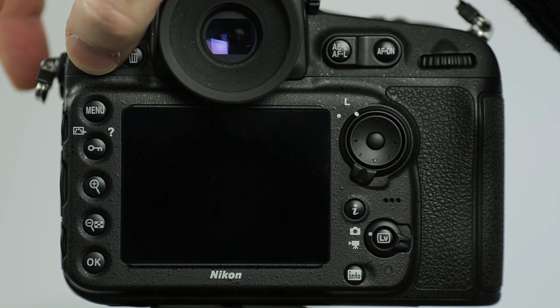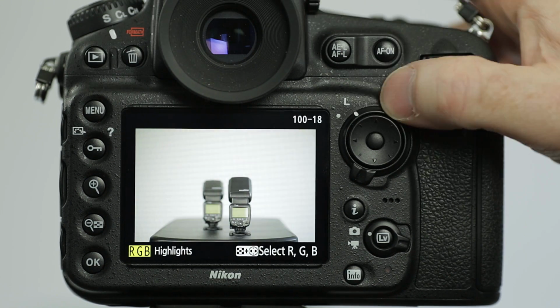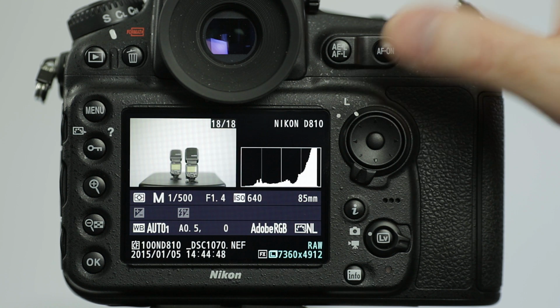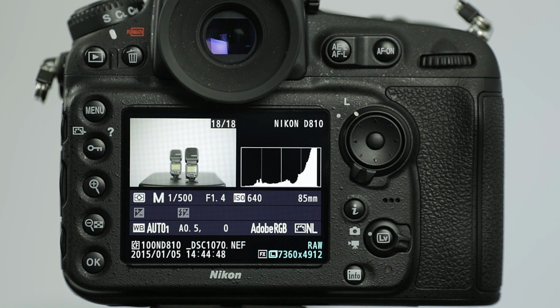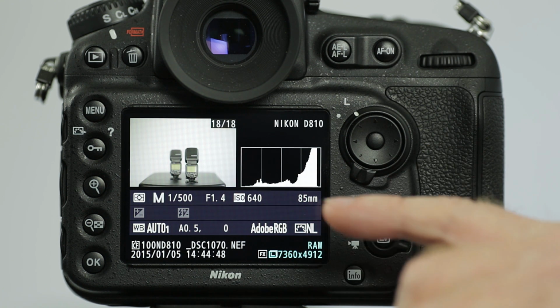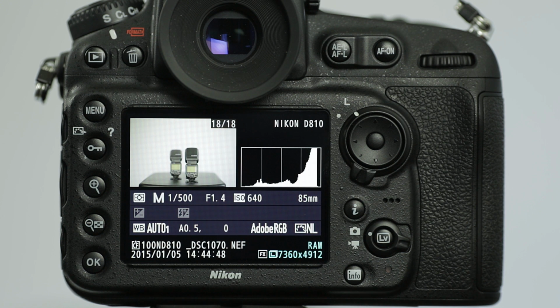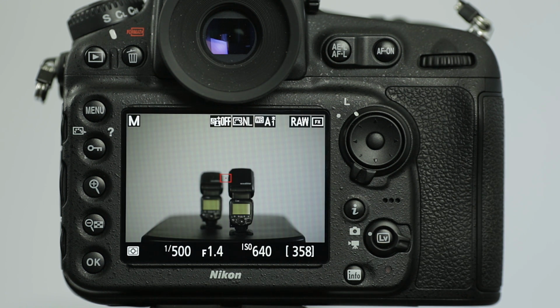And the highlights aren't blown out. And we'll look at the histogram here. And you can see that we haven't peaked out. So that's a pretty good exposure as far as exposing it to the right. And like I said, don't blow out your highlights. I think that's the biggest thing when you're shooting in manual mode and if you're shooting in RAW.